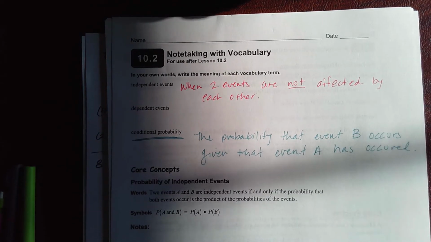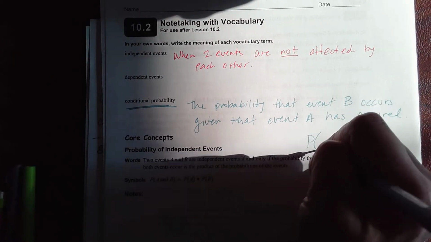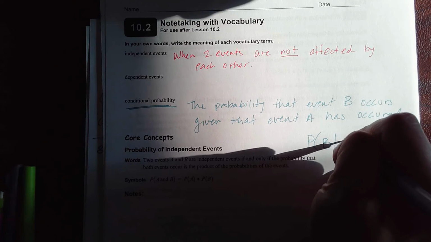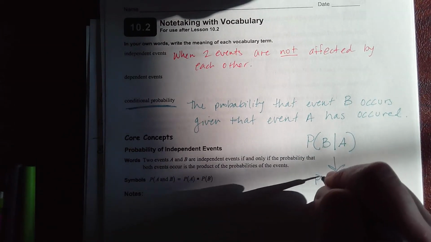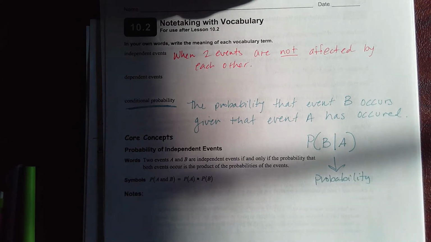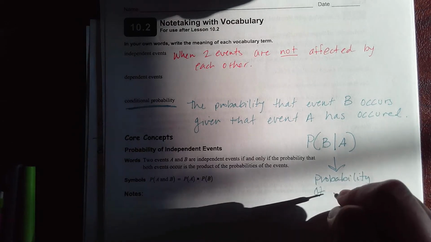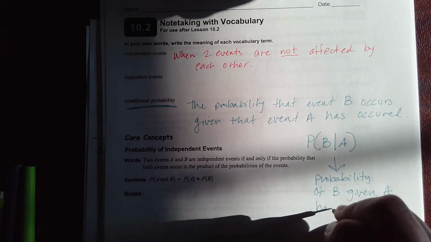So there's a specific notation for that, and that is probability of B, and then there's a line, and then A. You're going to see this notation. This means probability of B given A has happened.